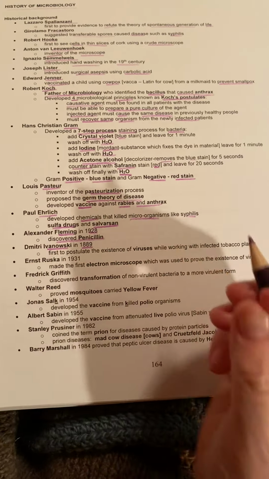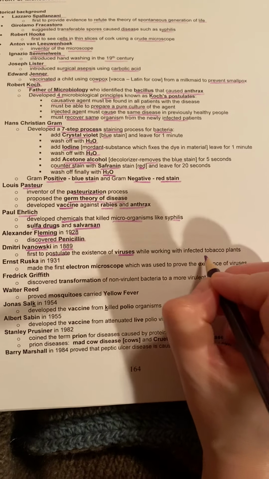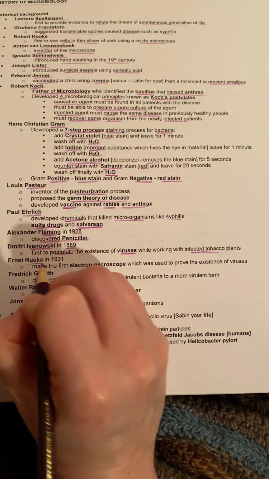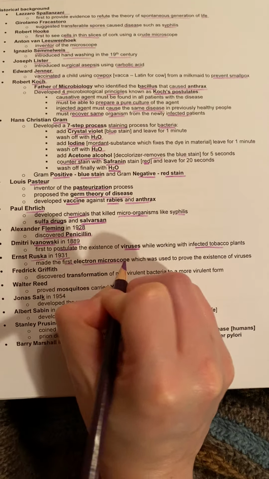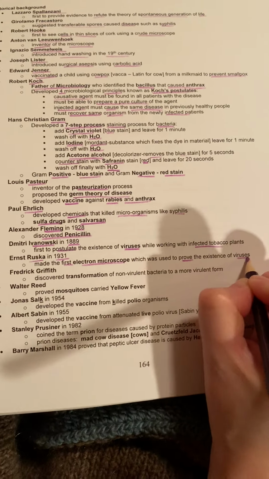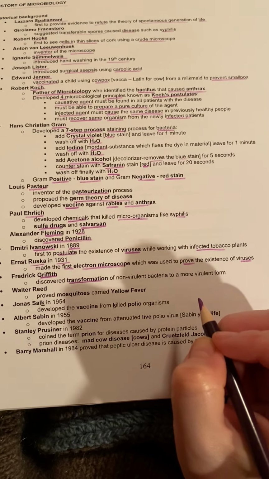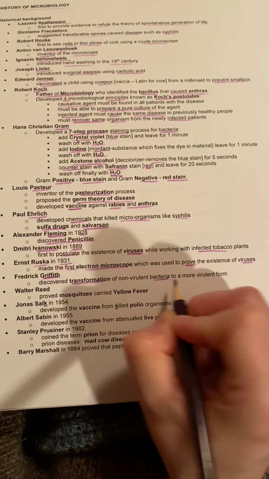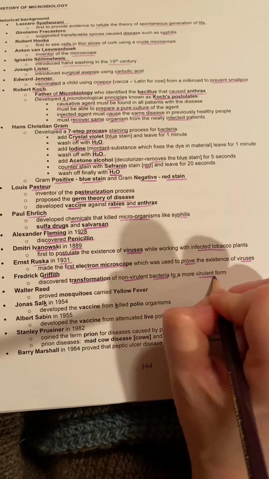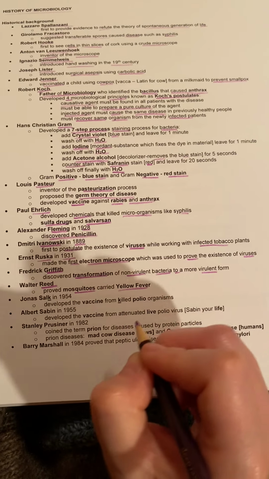Ivanowski in 1889 first postulates the existence of viruses while working with infected tobacco plants. Ruska in 1931 built the first electron microscope to prove viruses existed. Griffith discovered transformation of non-virulent bacteria to a more virulent form. Walter Reed proved mosquitoes carried yellow fever.